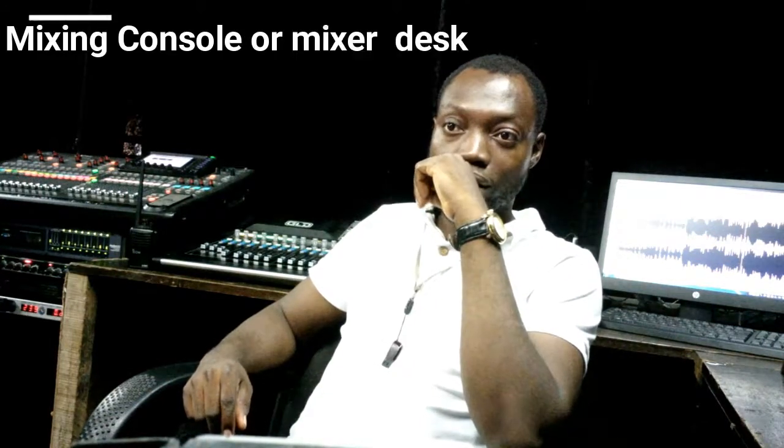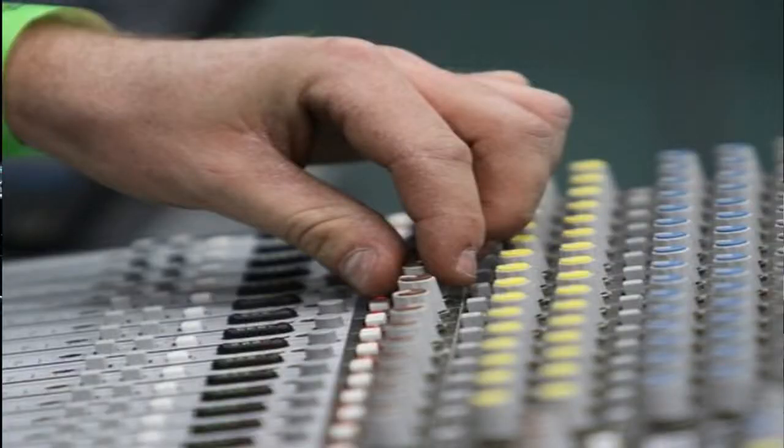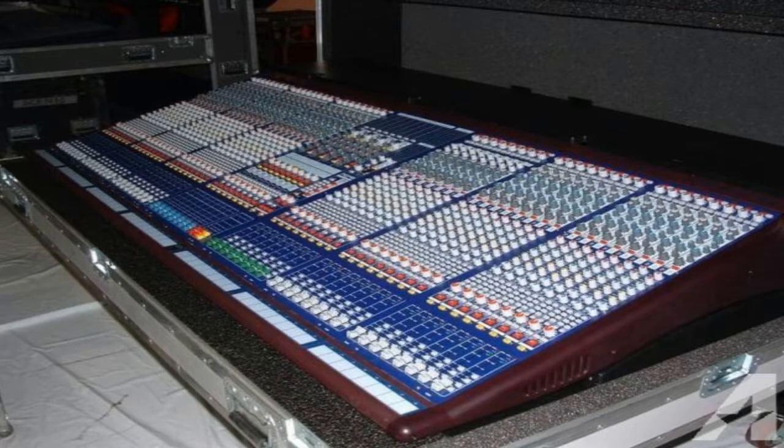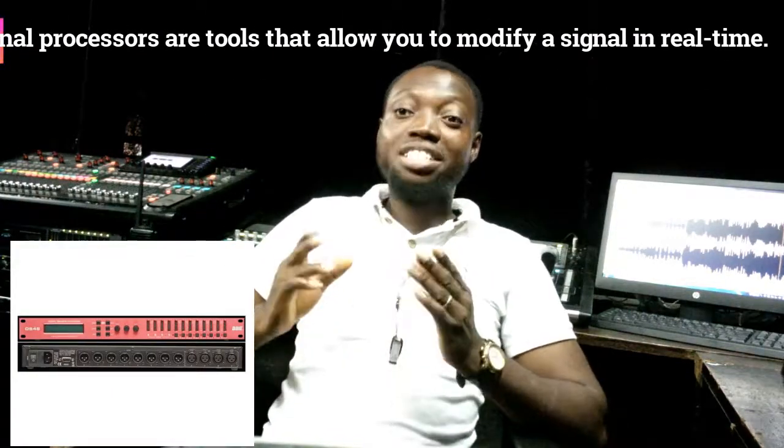The next in the signal chain is the mixing console. The mixing console is the heart of a sound reinforcement system. This is where the operator can mix, equalize, and add effects to the sound sources. Now, the signal is sent from the mixing console into one or more signal processors. Signal processors are tools that allow you to modify a signal in real time. There are three types of signal processors commonly used in sound reinforcement systems. We have filters, we have dynamics, and we have effects.